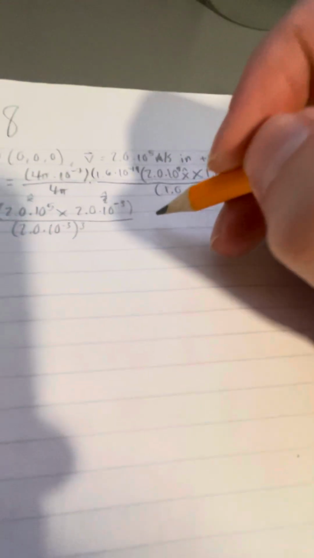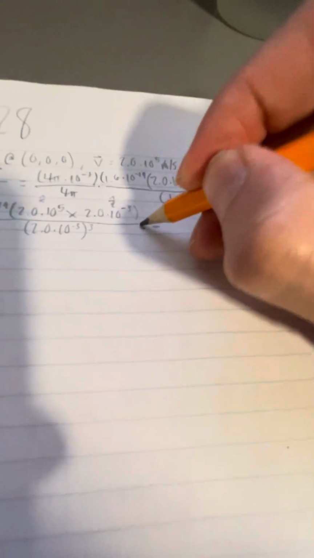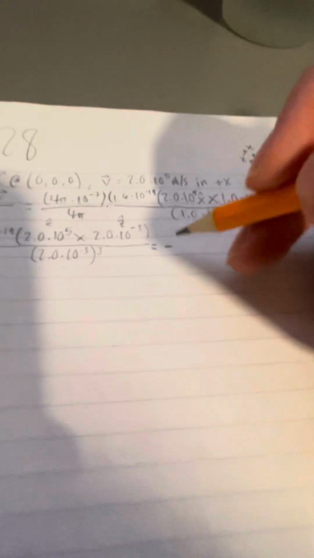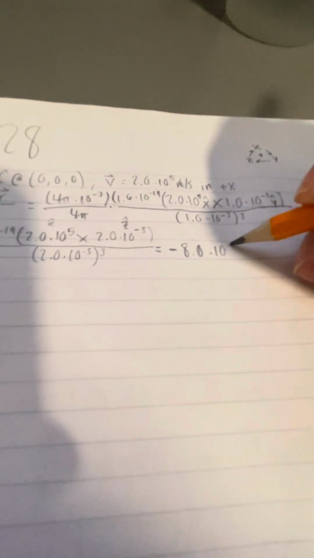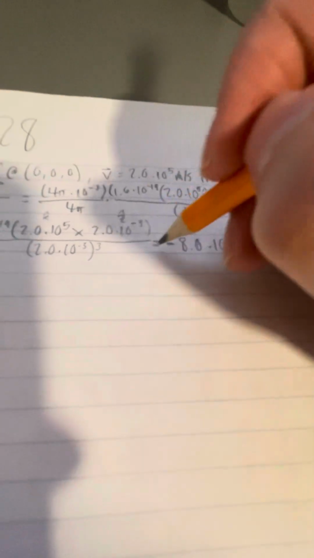Cubed. And that gives us, well, actually, first let's observe here. We have x cross z, like we said, so that's going to be negative y. So the answer here for part B is going to be negative, and then 8 times 10 to the negative 16.